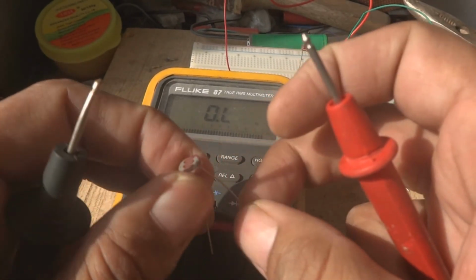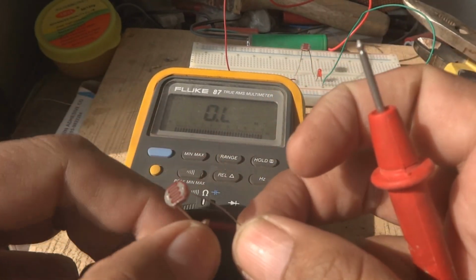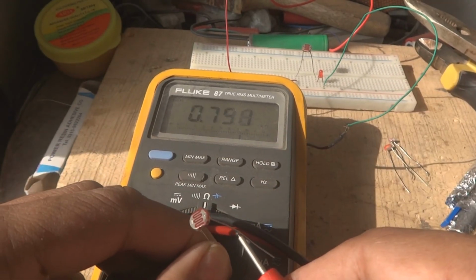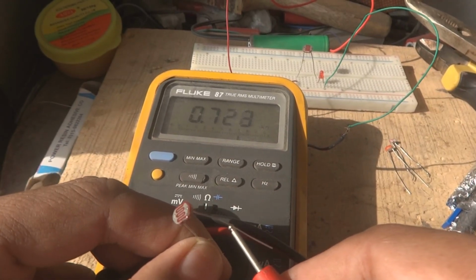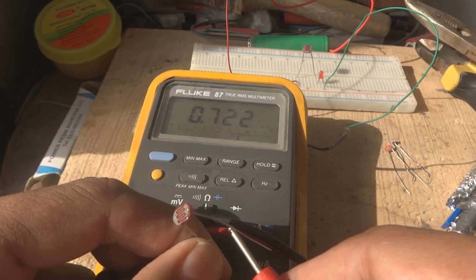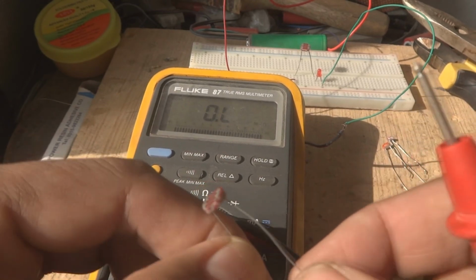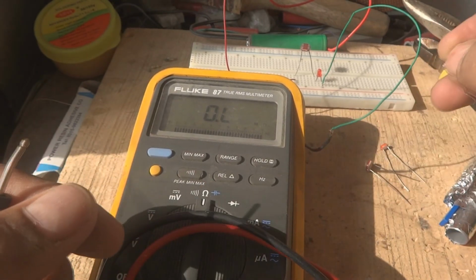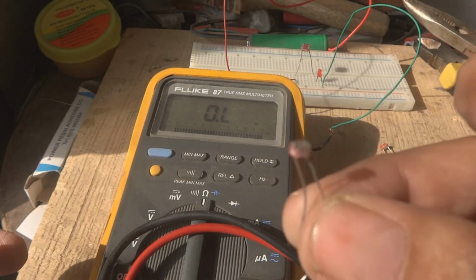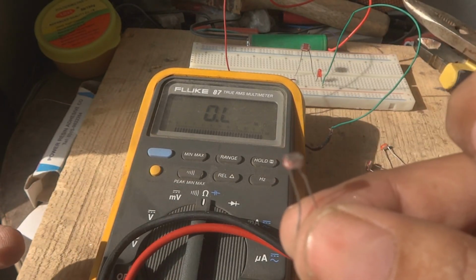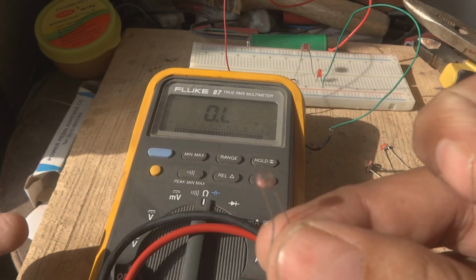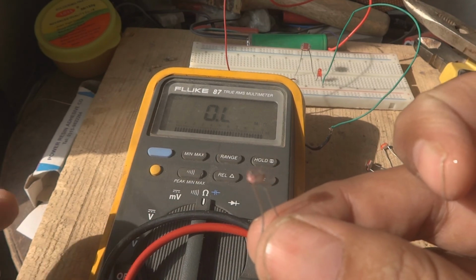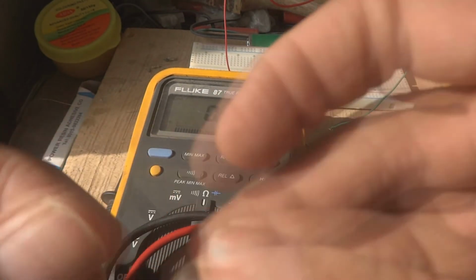Next, another LDR I'm going to check. This is also good, so it will behave well. You can see this is something like 700 ohms. It is showing that in the day, and in the night it will show more. So these LDRs are good, and you must take care while you are purchasing, because if your experiment fails on the first attempt, it is not good.